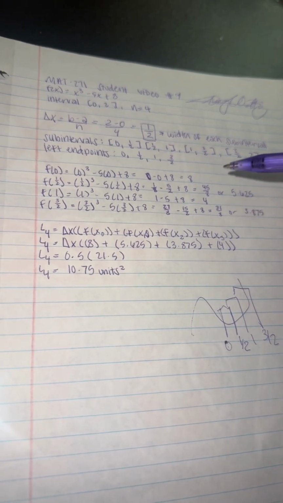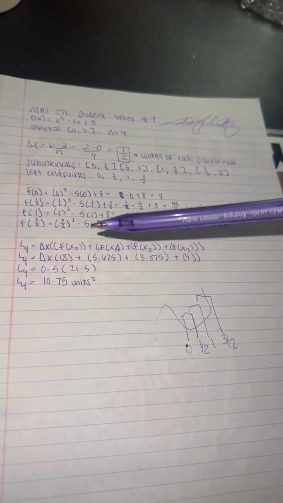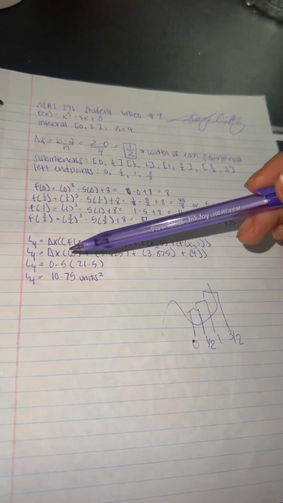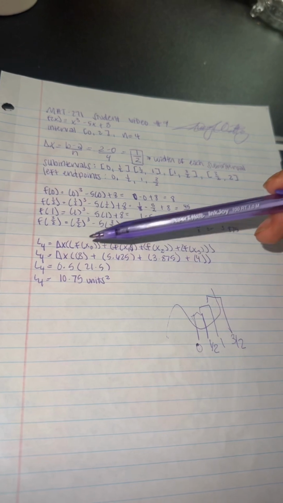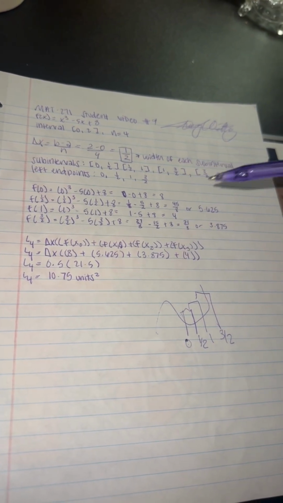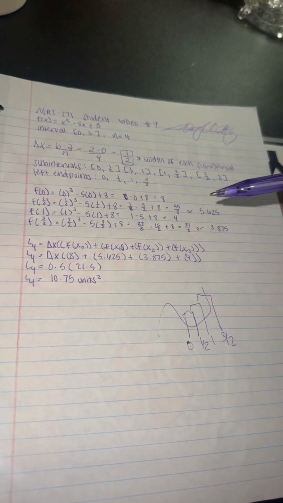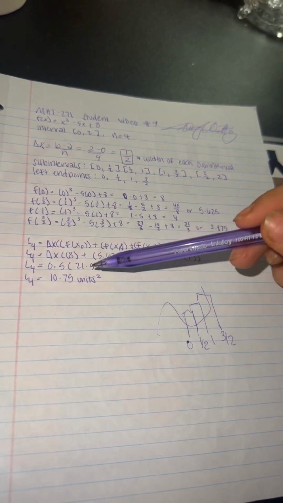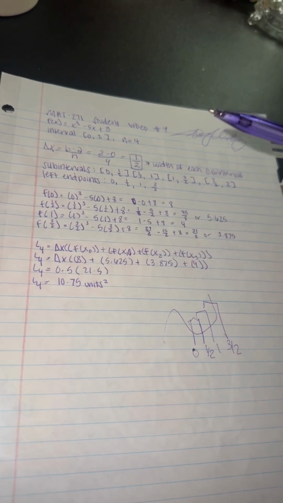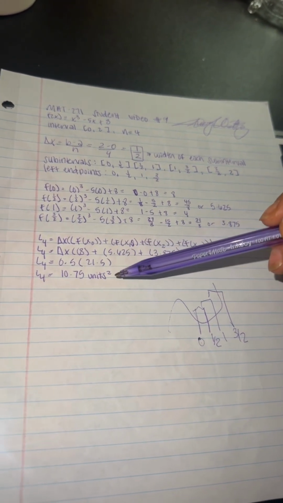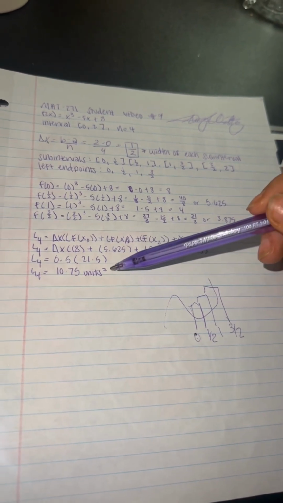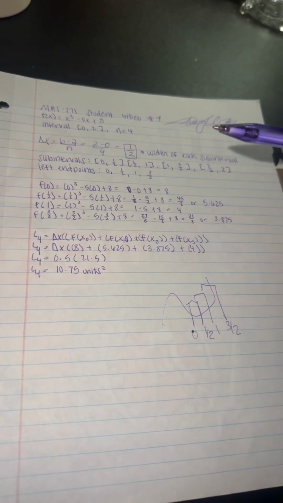And then your final step for this problem is to just take all of these values you found right here, add them up, and then, like I said, multiply by the width that we found earlier, or your delta x. So 8 plus 5.625 plus 4 plus 3.875 is equal to 21.5. And if you multiply that by half, then that leaves you with 10.75 units squared. And that's going to be your approximate area for this equation.